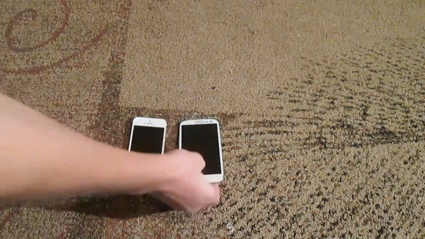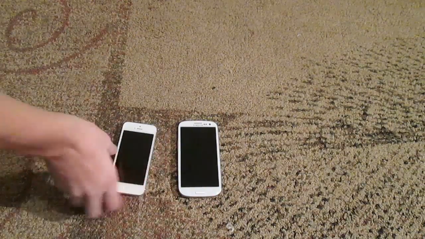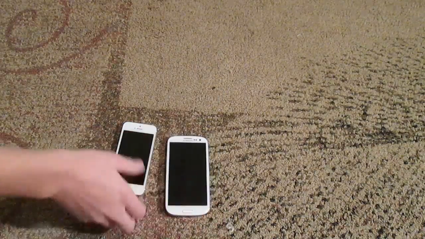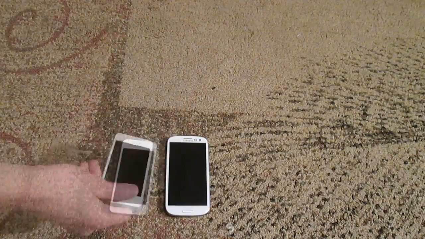Today I'm bringing you a comparison between the iPhone 5 and the Galaxy S3. These are the top of the line devices you can find on the market today. One's made by Samsung, as you can see right over here, and the other is made by Apple, right over here. So let's get started.